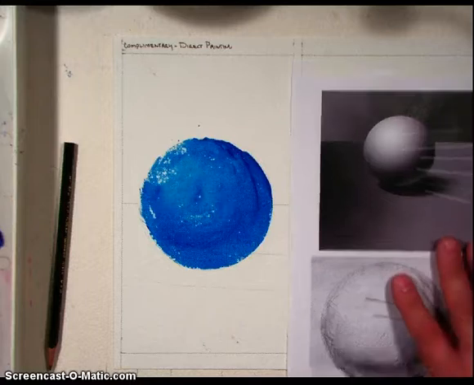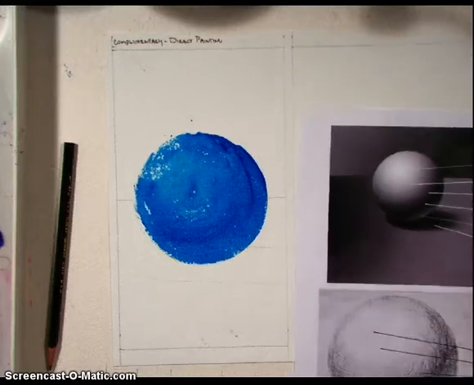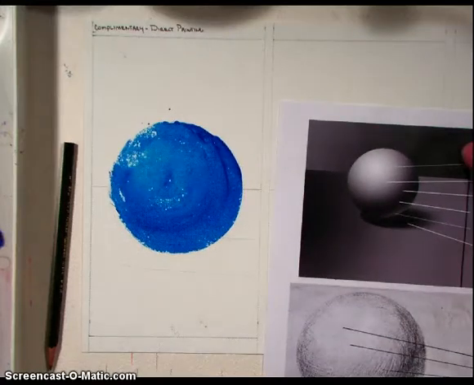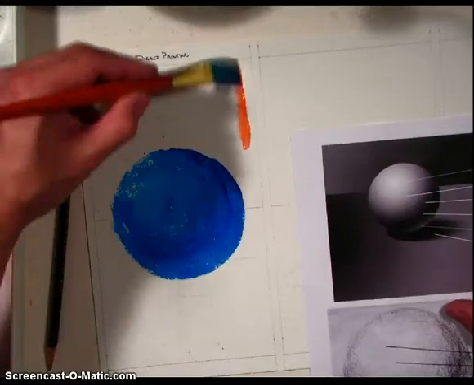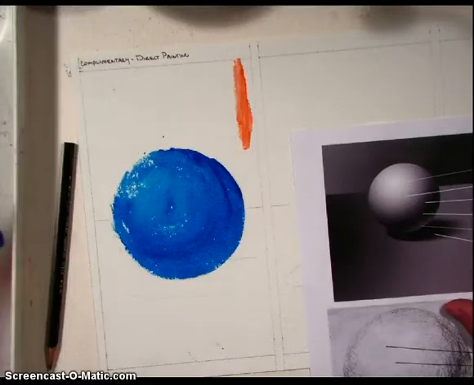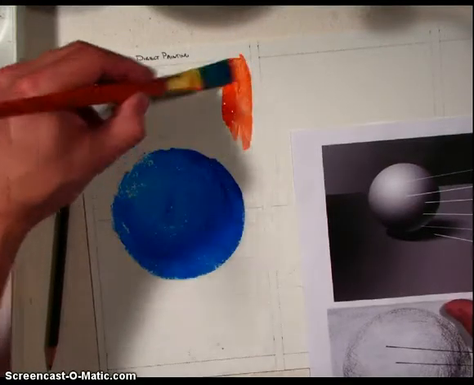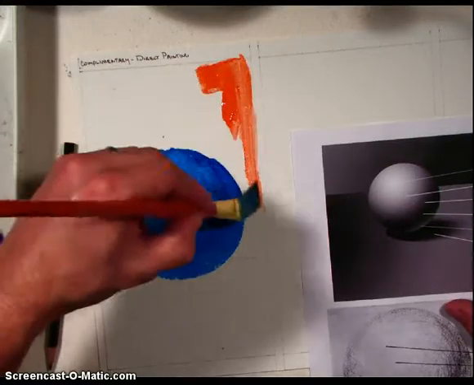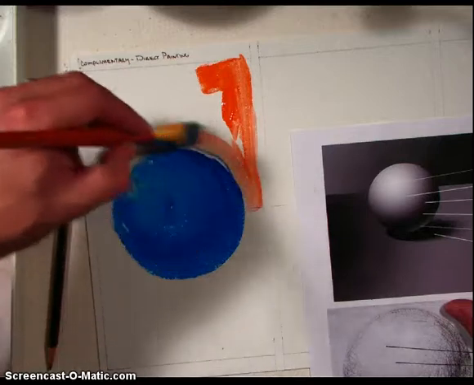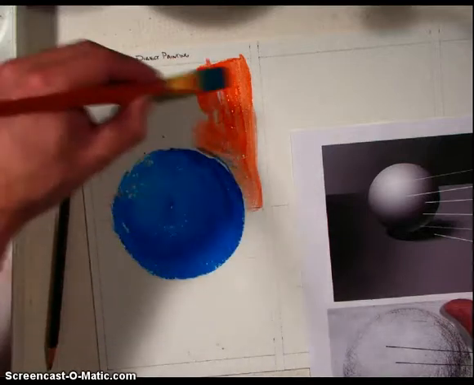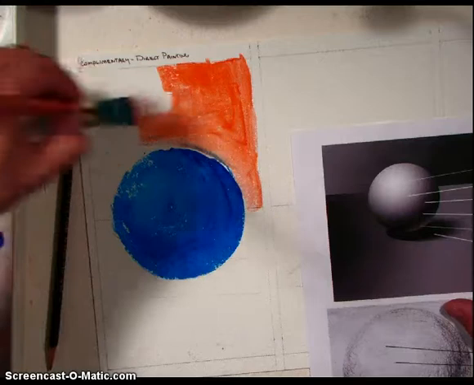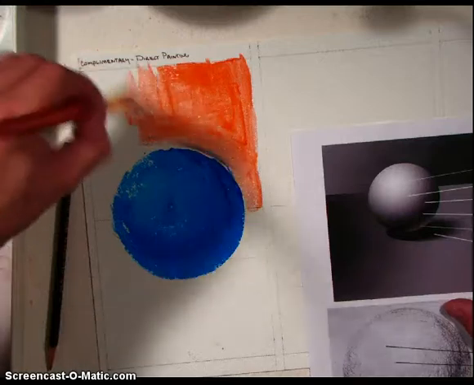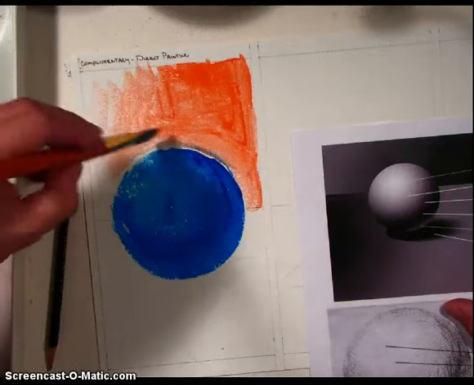Once again, I'm going to block it in. But paying attention to the sphere example that I had over here, it's darker on the right side and it gets lighter on the left. So that's exactly what I'm going to do. I'm going to add some orange. Again, this is basically flat, so I'm not doing anything too special. I try not to mix it too much with my sphere. I'm pulling it across. Does that make sense? So that's pretty much blocked in.